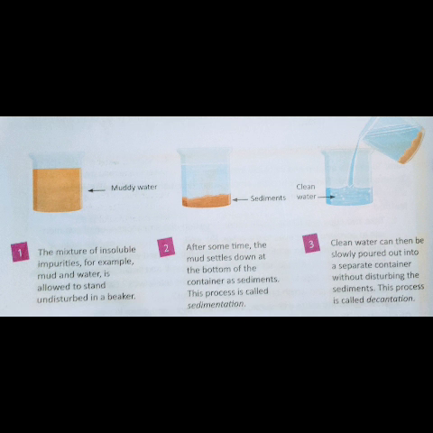Then the next step, after some time, the mud settles down at the bottom of the container as sediments. This process is called sedimentation.